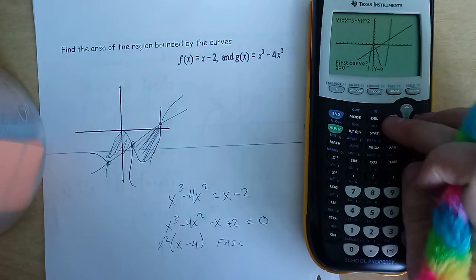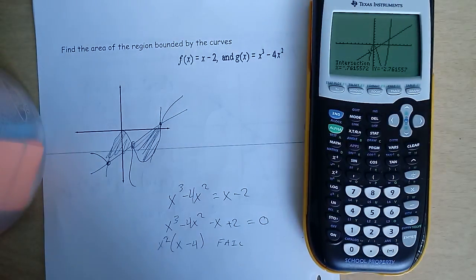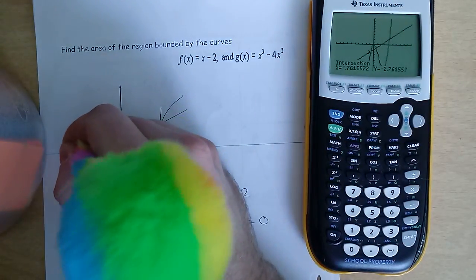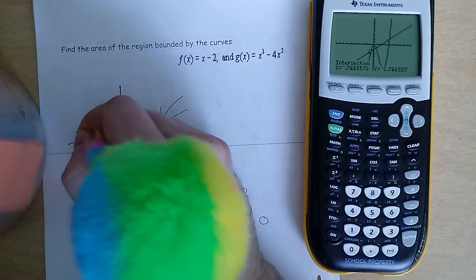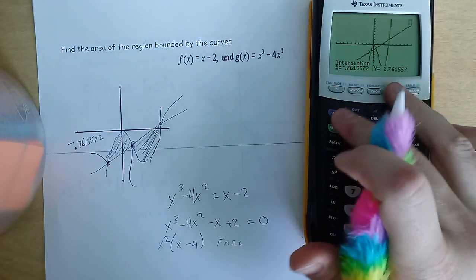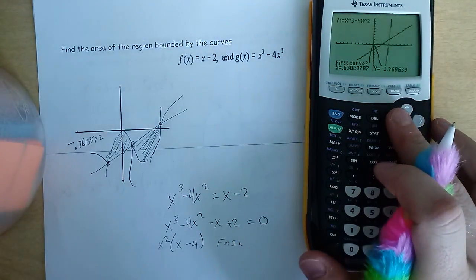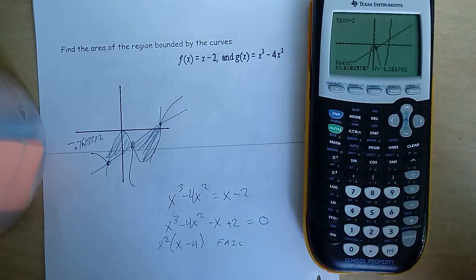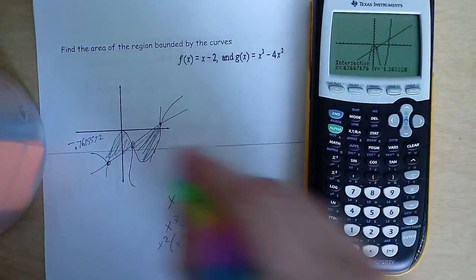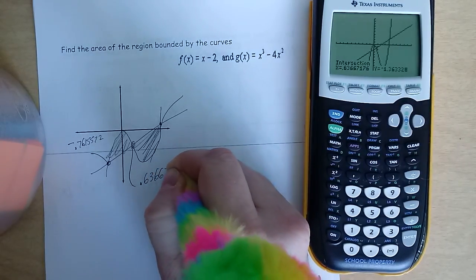And my first curve, so I'm going to get really close to this first intersection point. So I got negative 0.76155572. Then I'll do it again. Then I got 0.63667176.